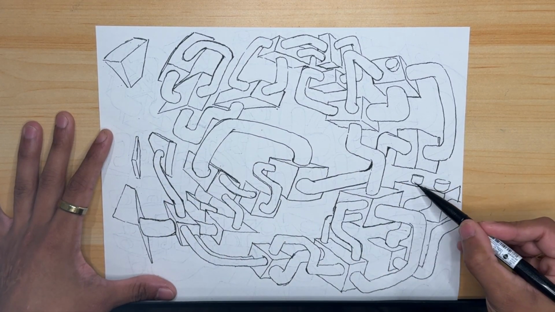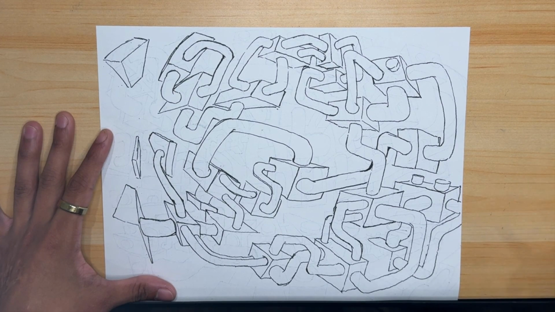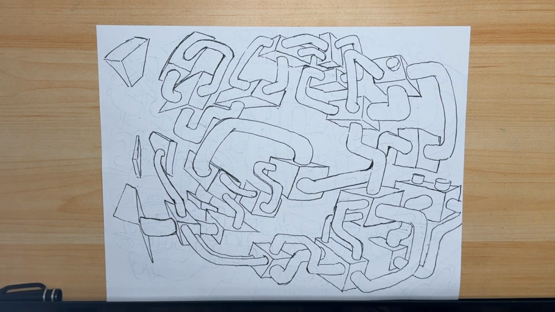Yeah, because that's where the horizon line is, right? So this is basically just flat. Cool.